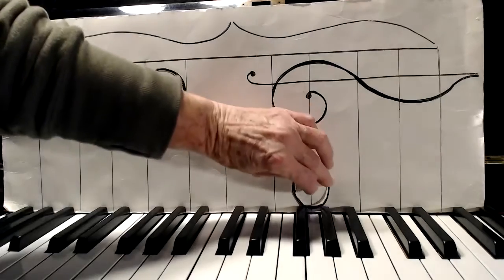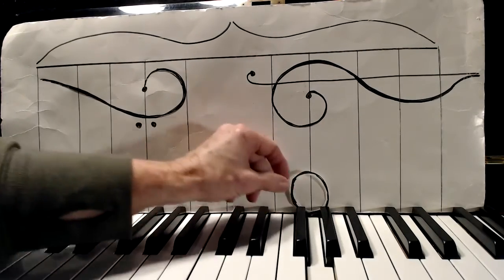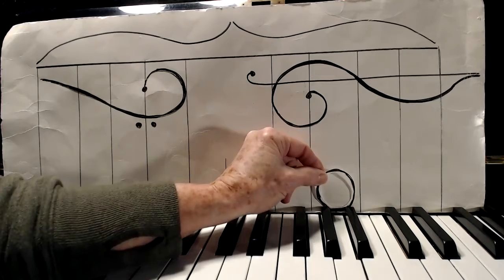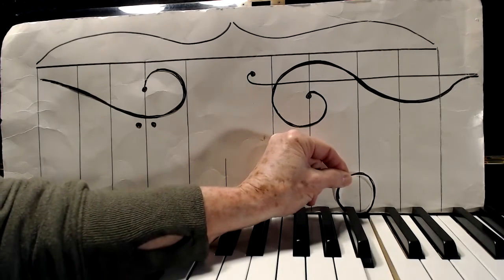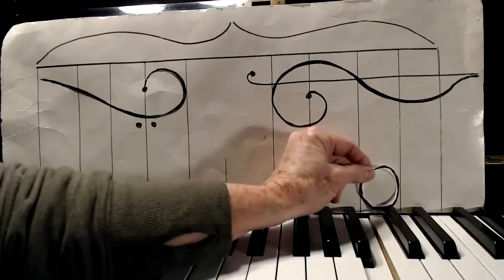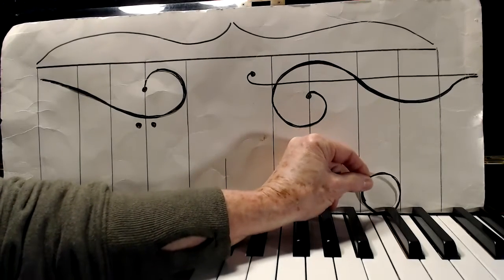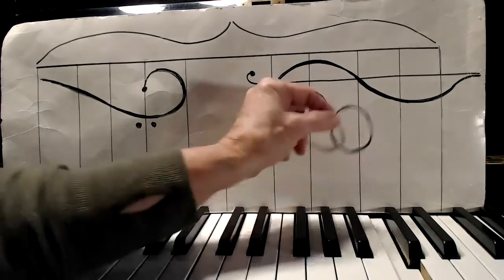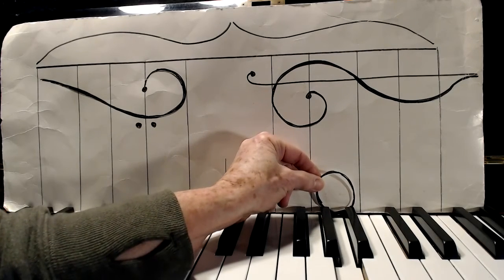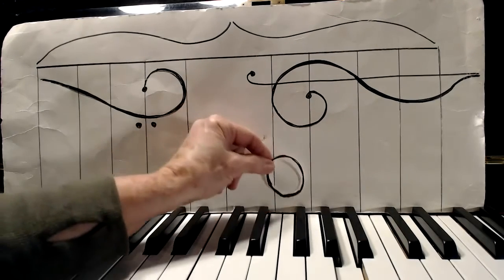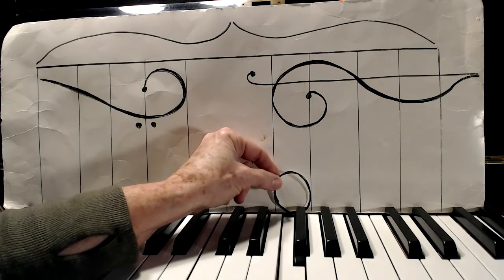So let's take a look here. Here's the line, and that's a G. Here's a space, and that's an A. Here's a line, and that's a B. Here's a space, and it's a C. If you were going to skip down, here's C. Here's the next space. You have to skip the B, so that's an A. And then if you wanted to skip again, you'd have to skip the G, so that one would be an F.